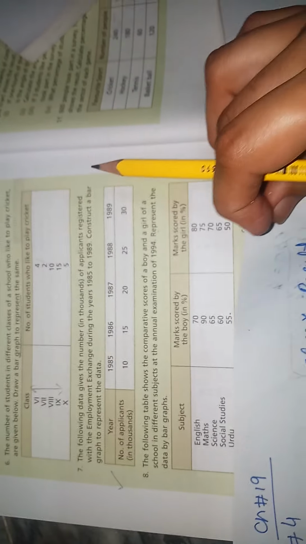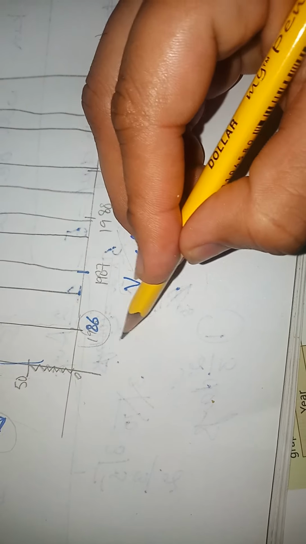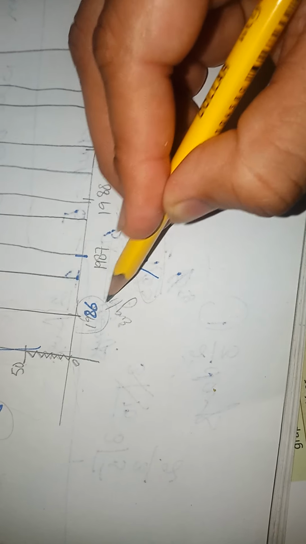So in question number 8, for example, if you are going to represent the marks of the subject English, instead of here you can write the subject English, and you can represent the marks of boys and girls.